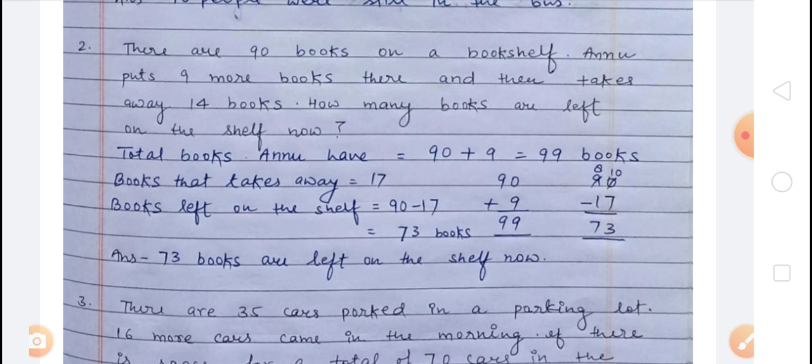So, the total books Anu has: firstly she has 90 books and Anu puts 9 more books. So the total books Anu has is 90 plus 9, that is 99 books. 90 plus 9: 0 ones plus 9 ones is 9 ones, and 9 tens plus 0 tens is 9 tens. So that is 99 books. And the books that Anu takes away are 14 books.